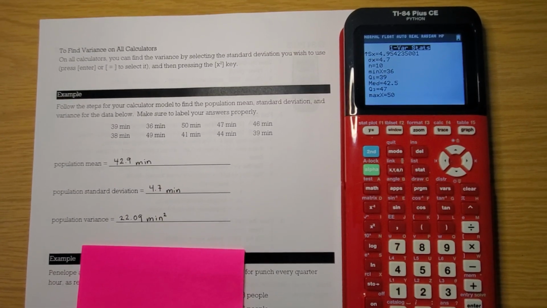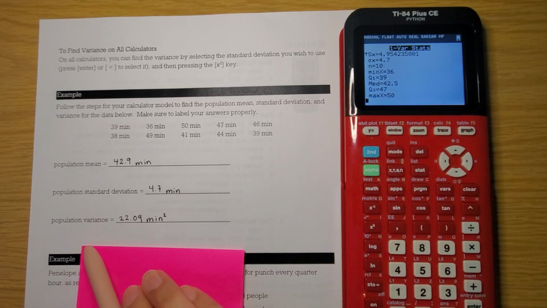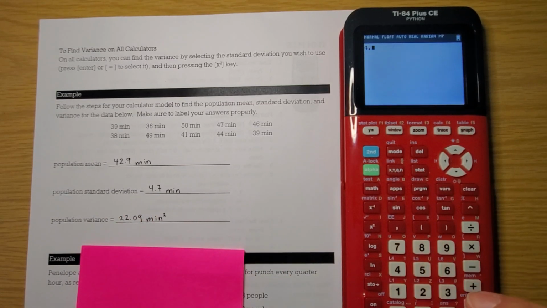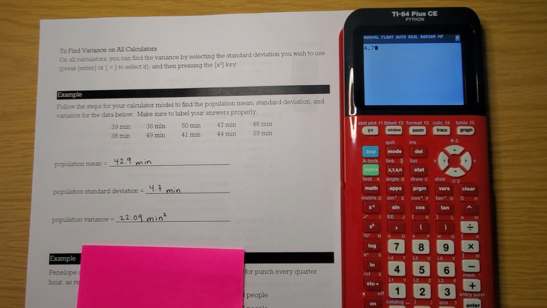Okay, so there are 2 ways that we can find the variance. So the first way is by typing in our population standard deviation. And notice as soon as I started typing, it cleared that out. And then I'll press X squared and hit enter. And that's how I can get the 22.09.